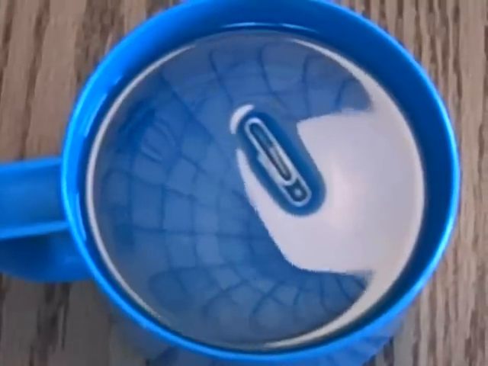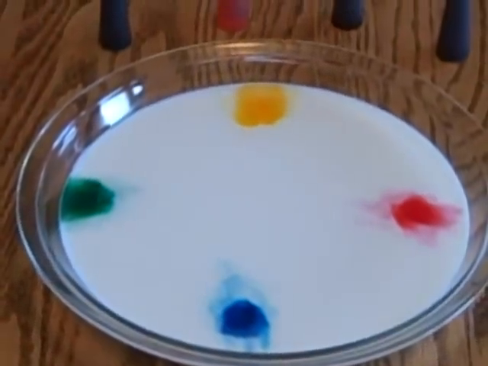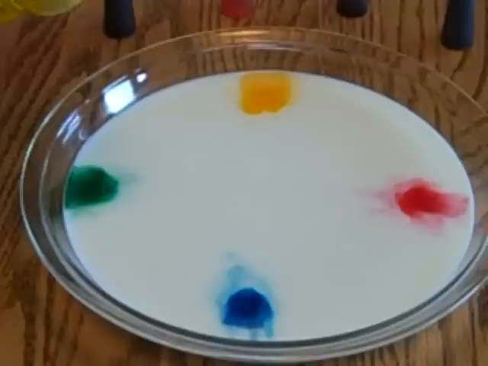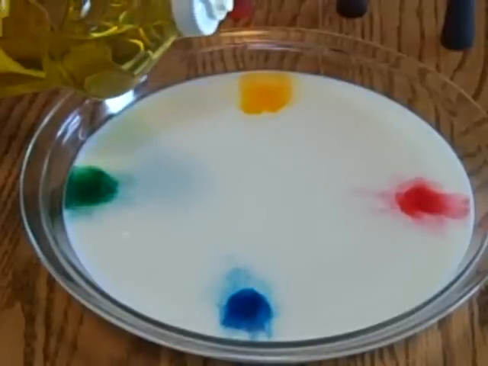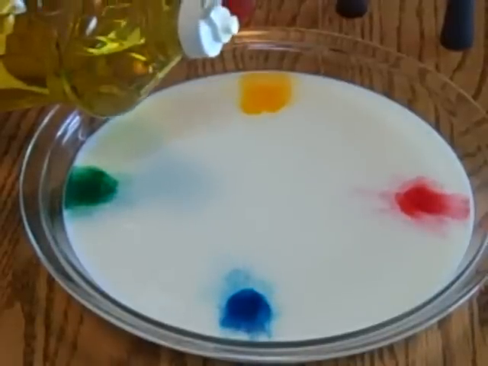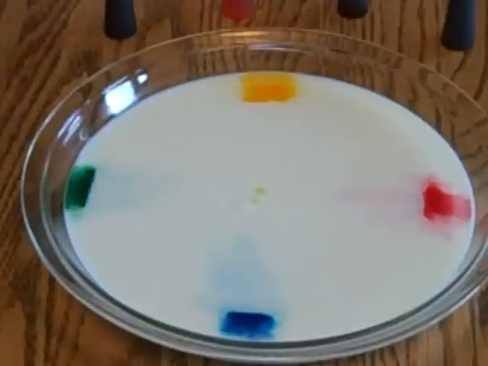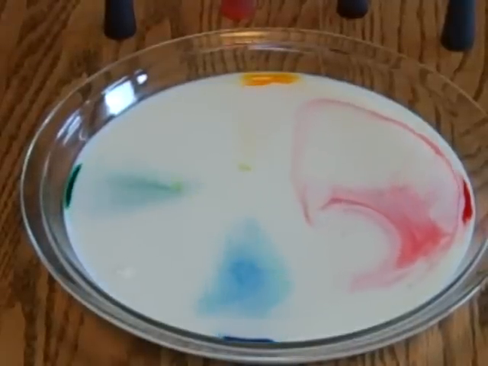There are many ways to break surface tension, and one of them is to use a little detergent. So we will use just a little liquid detergent and put into our milk. What do you think might happen when I put a drop of detergent in here? Do you have your prediction? Here we go. Wow, that's quite a reaction.